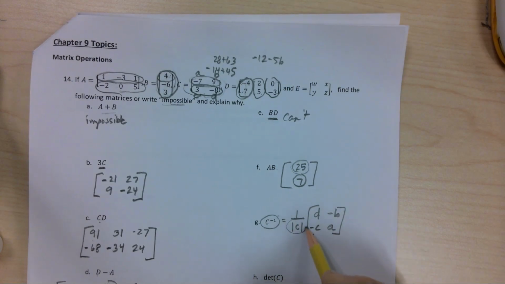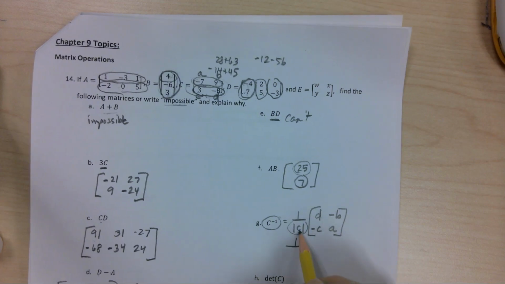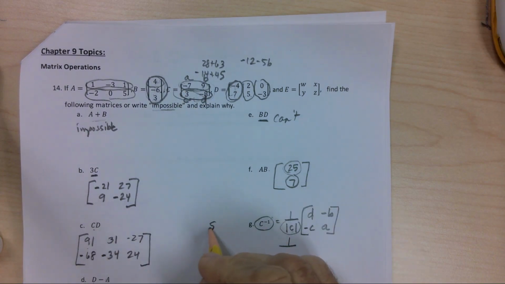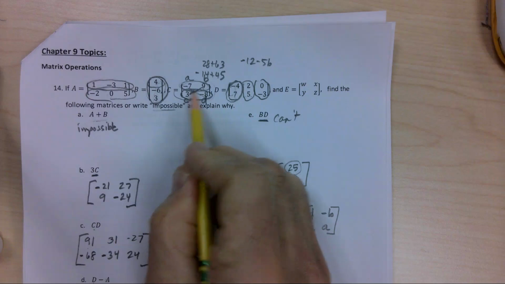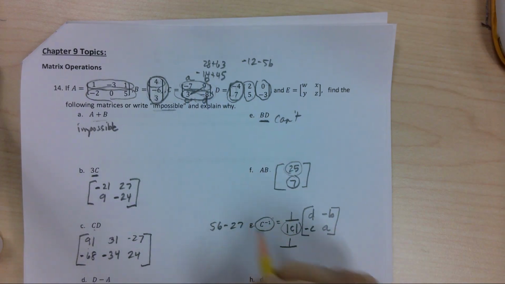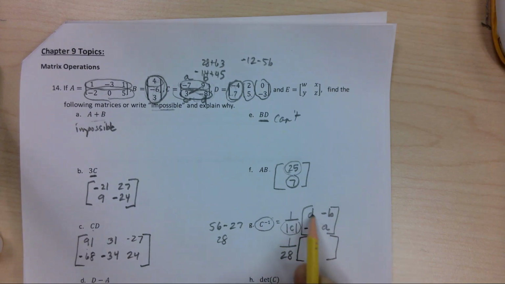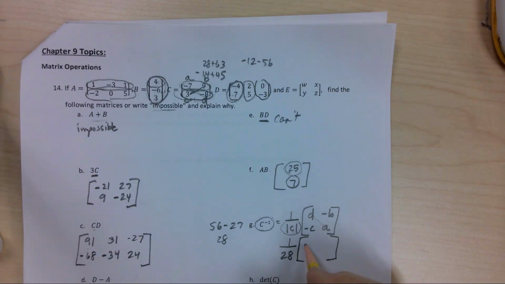So what's the determinant of matrix C? Well, that'd be 56 minus 27, which would be 28. So that's 28. Now we just follow these rules here. Switch A and D, so negative 8 is up here, negative 7 is there, and then this becomes its opposite, negative 9, and this becomes its opposite, negative 3.